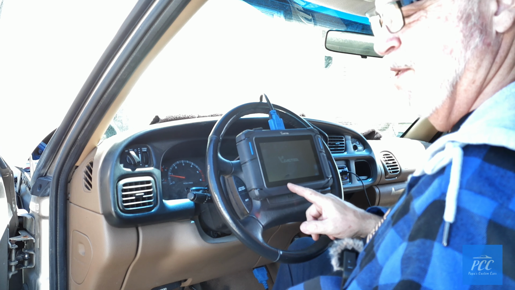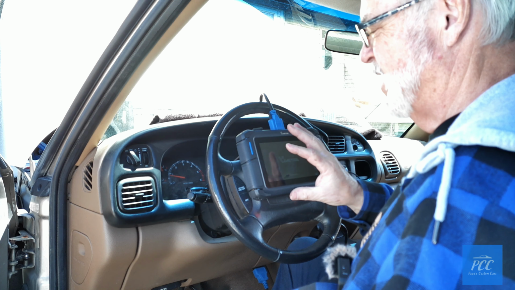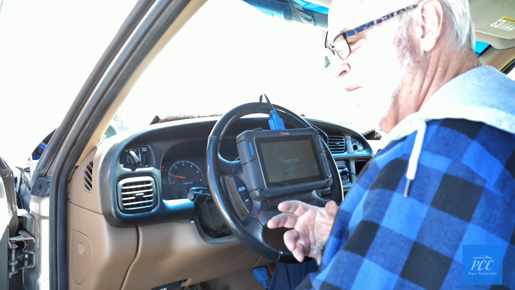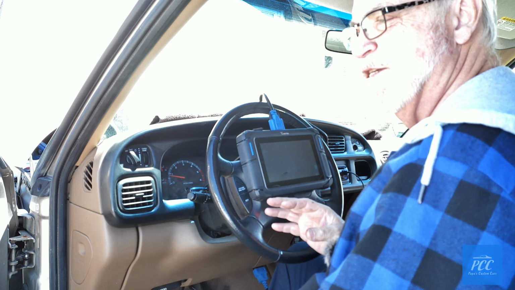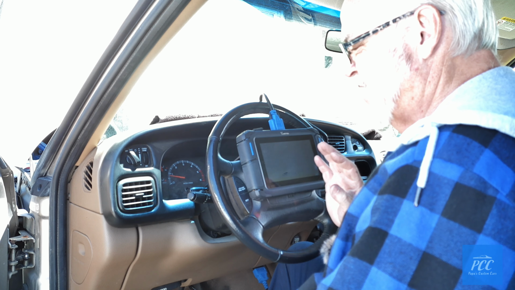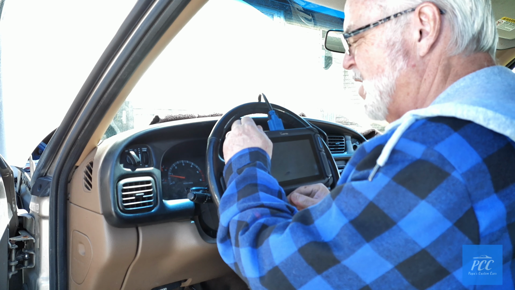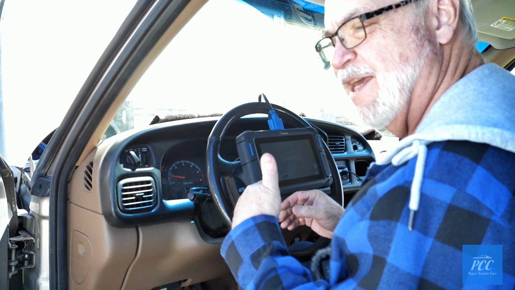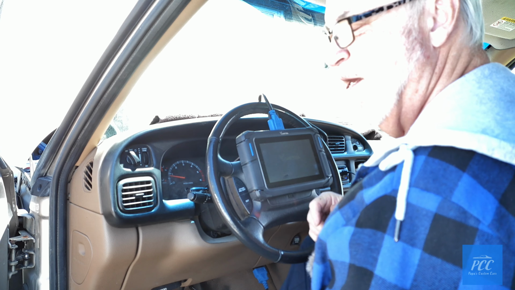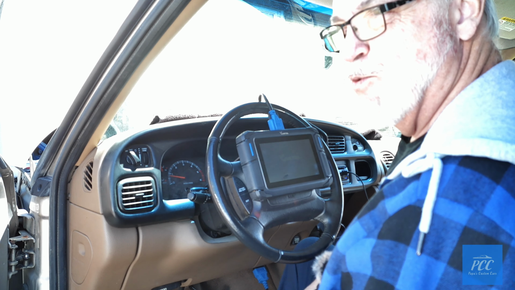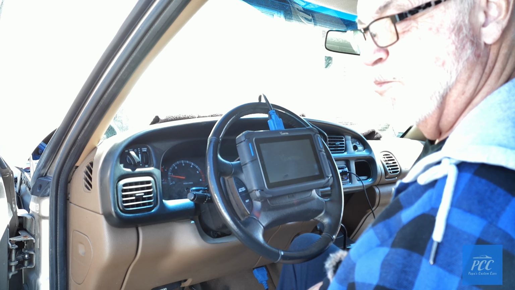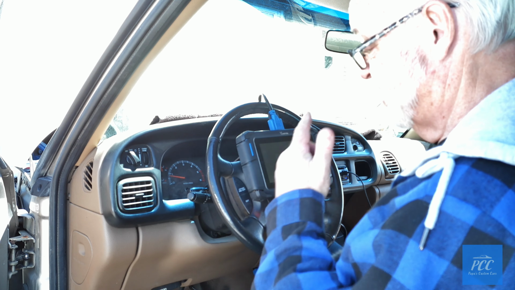These upper end scan tools, like I said, are a little on the pricey side, but you can do so much with them. You could actually diagnose the code. You can run actuator tests. Like I can actually tell this to go ahead and check the purge valve and make sure that everything's working properly. I ran the test a few times and I got no result, probably because it had massive leaks everywhere.